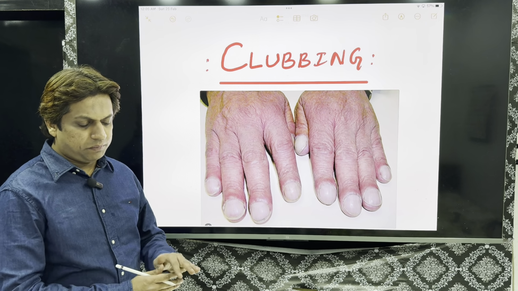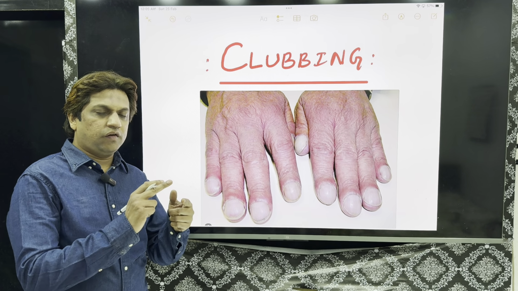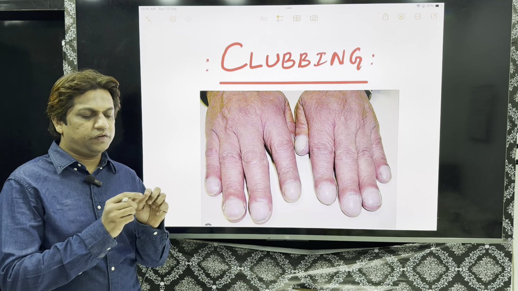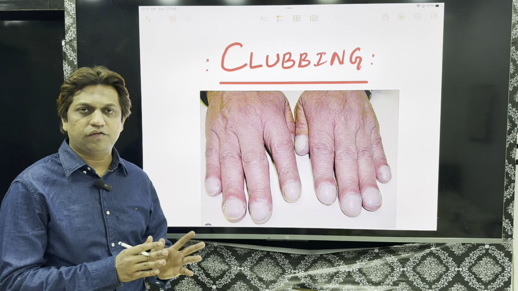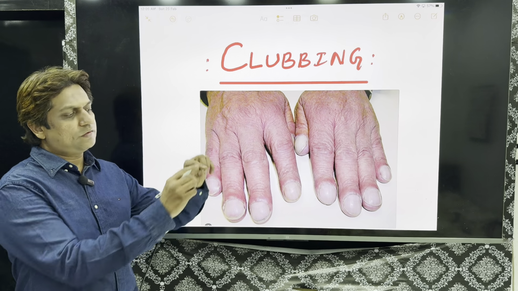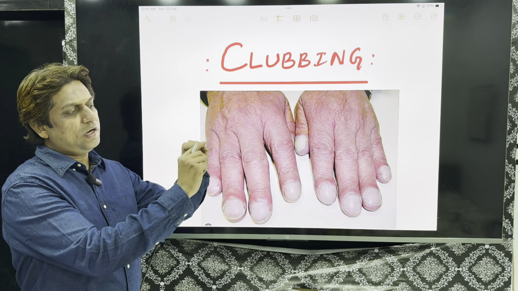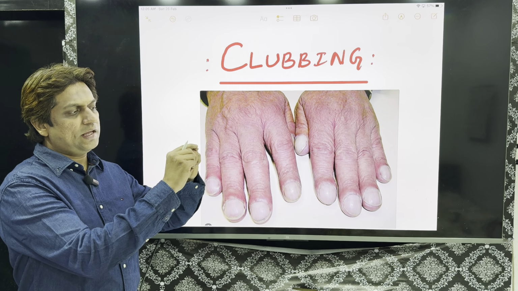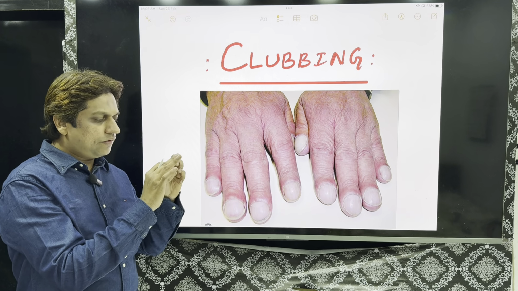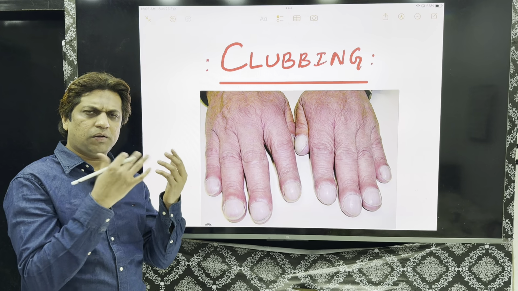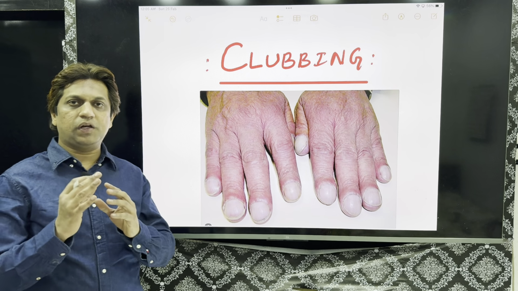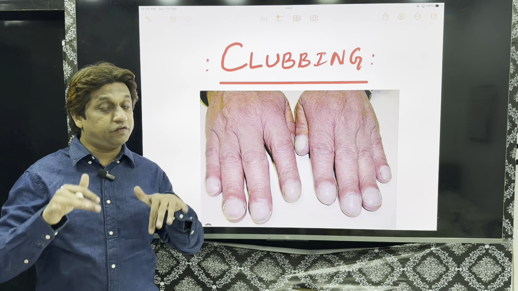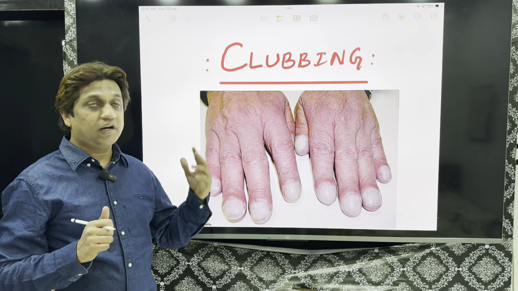Finger clubbing can occur either in the fingers or in the toes. Bulbous enlargement of the terminal part of the distal phalanx is known as clubbing, simply. You can see this is the nail and the nail bed, the skin part near the nail, that terminal distal part. There is swelling of this nail bed or the distal part, bulbous like a bulb. That typical swelling of the distal digits of either the fingers or even the toes can be considered as clubbing.